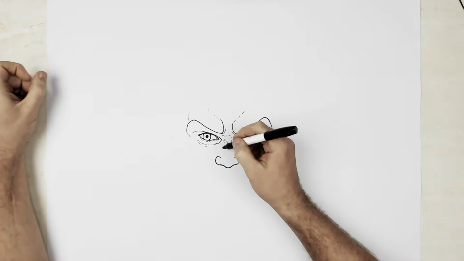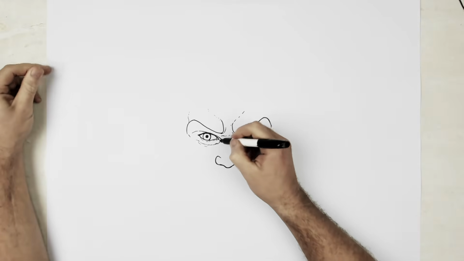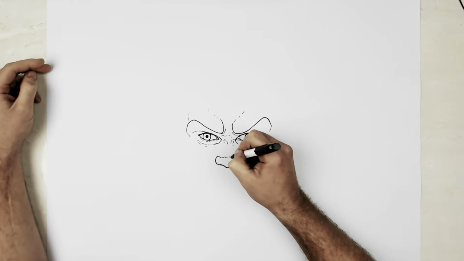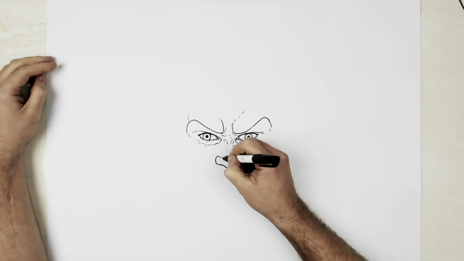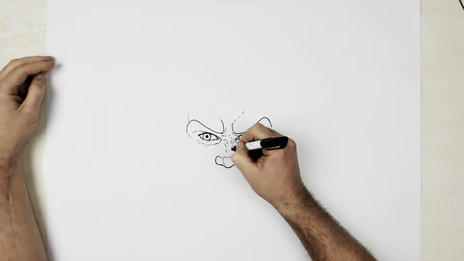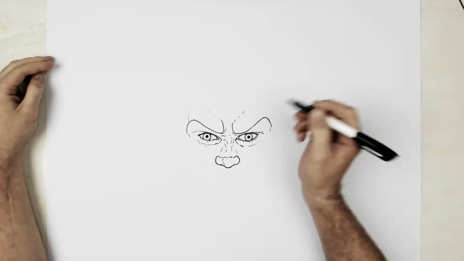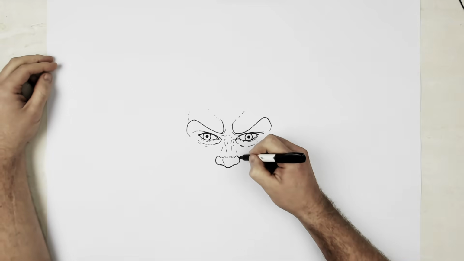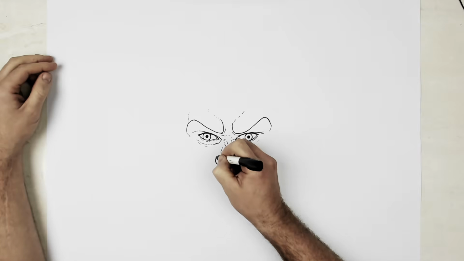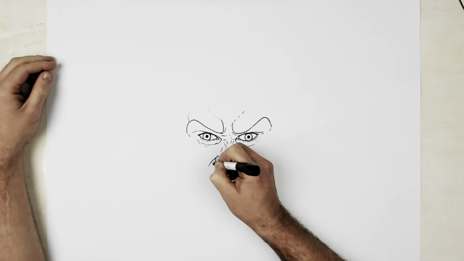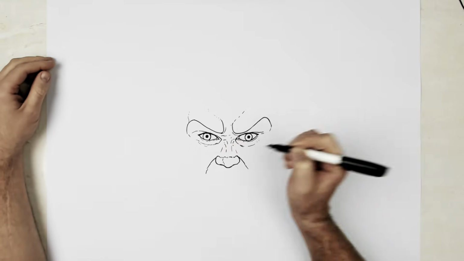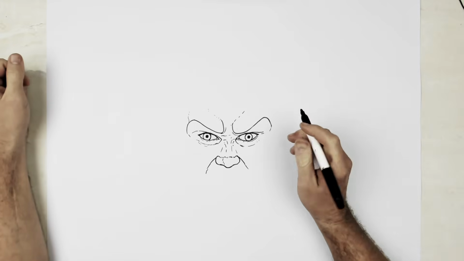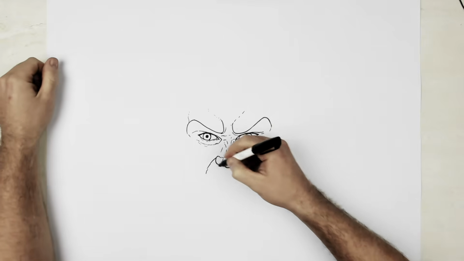And then he has a jaggedy little red paint line there. And then he's got cheeks going that way. And then that big prosthetic mouth thing going on.